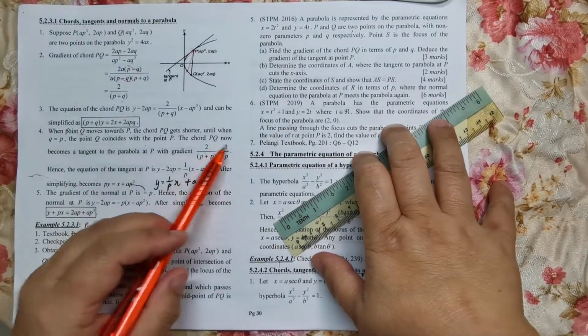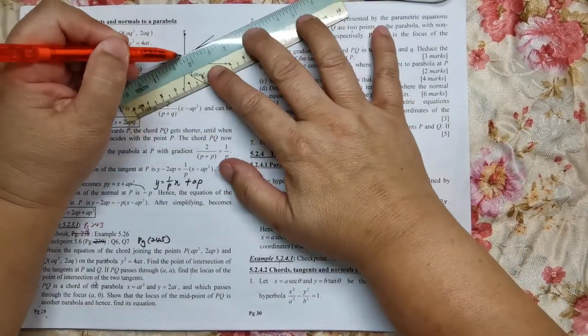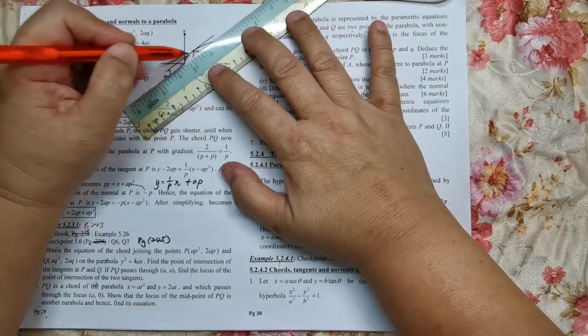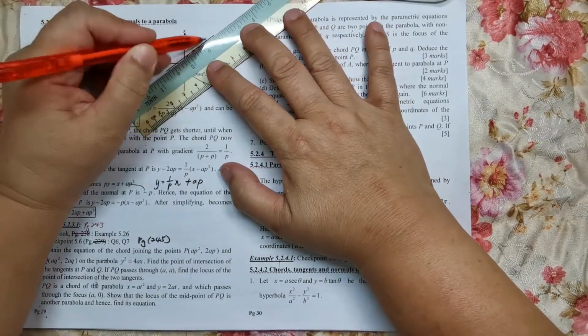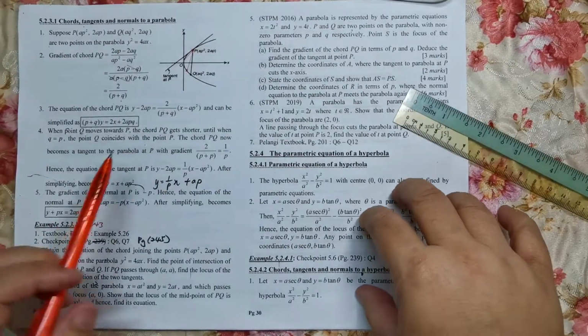So the chord PQ now becomes the tangent at point P.